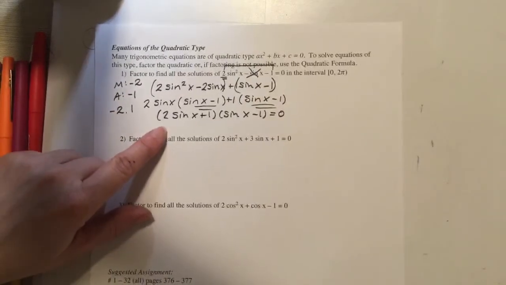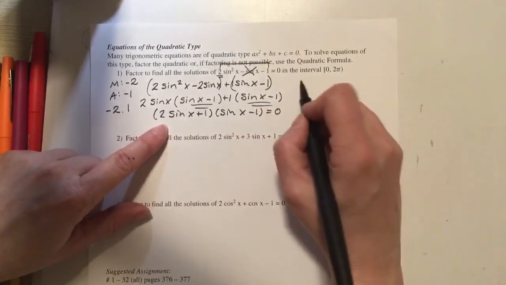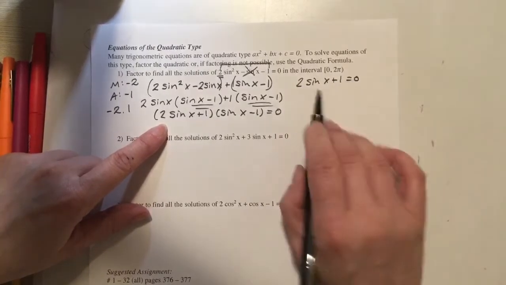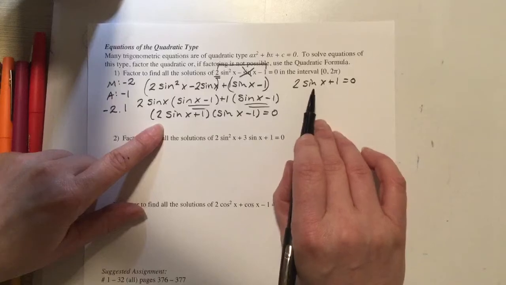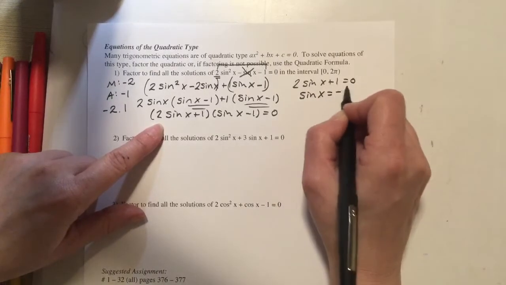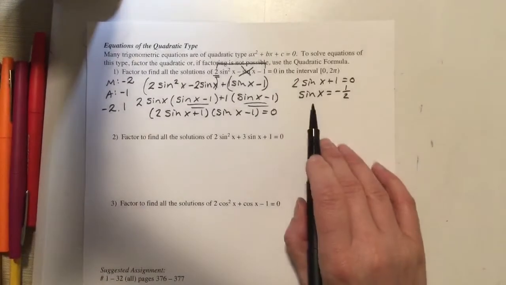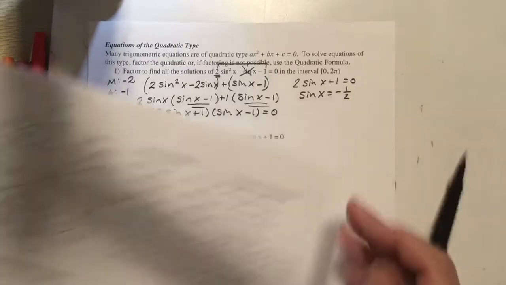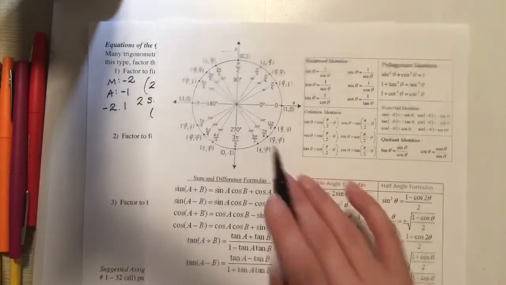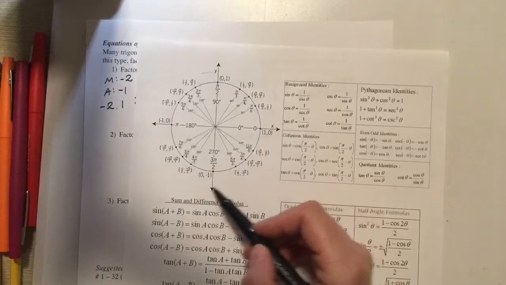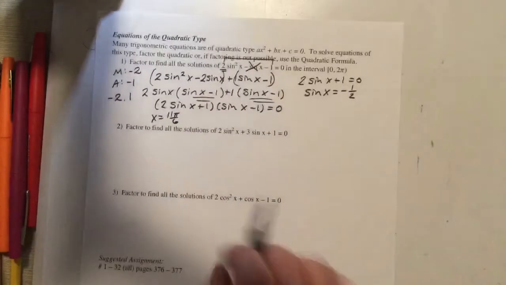Now you take each factor separately and set it equal to 0. So 2 times the sine of x plus 1 equals 0. You have to isolate the sine of x. So I'd minus 1 divided by 2. So sine of x would equal negative 1/2. So now you can go ahead and go to the unit circle. Where is the y value negative 1/2? 11 pi over 6. There's 1. The y value negative 1/2. The other one is 7 pi over 6.